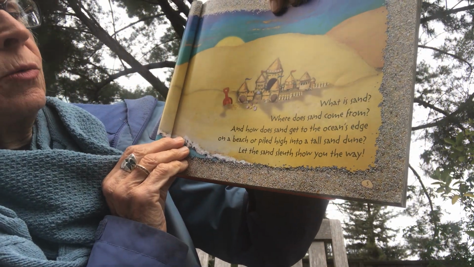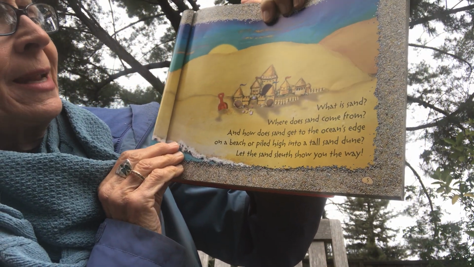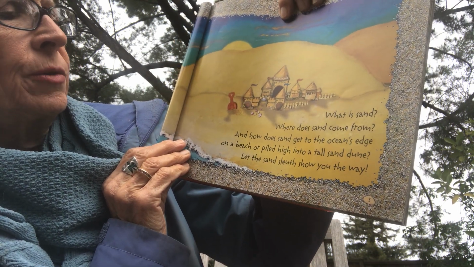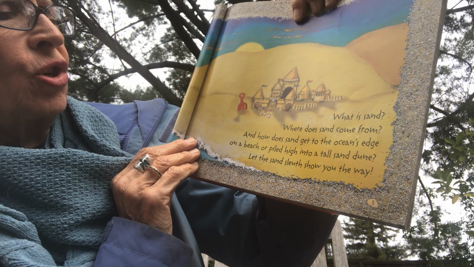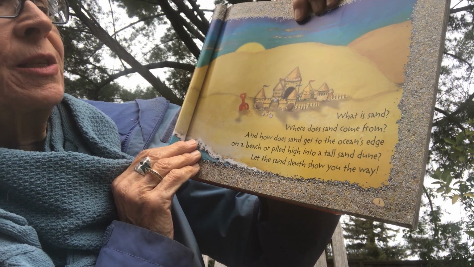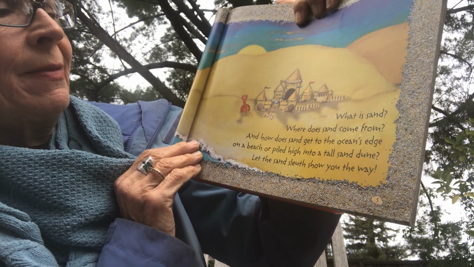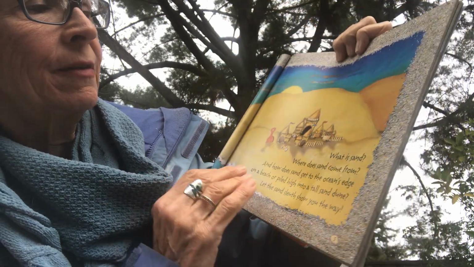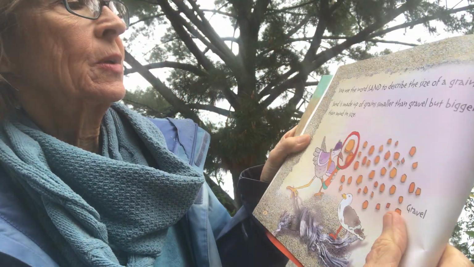What is sand? Where does sand come from? And how does sand get to the ocean's edge? On a beach or piled high into a tall sand dune. Let the sand sleuth show you the way. Now, a sleuth is like a detective. So we're going to have a sand sleuth here. You'll see who it is.